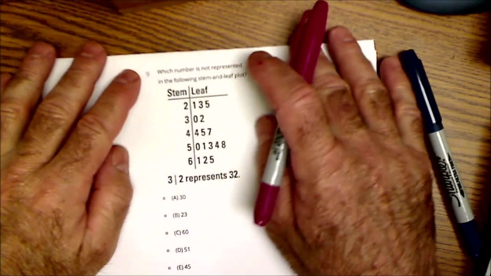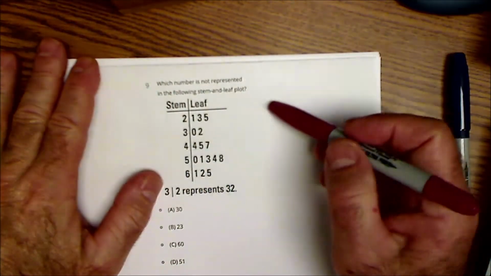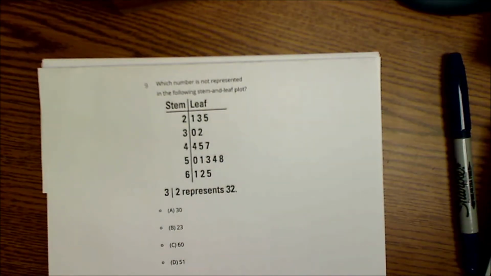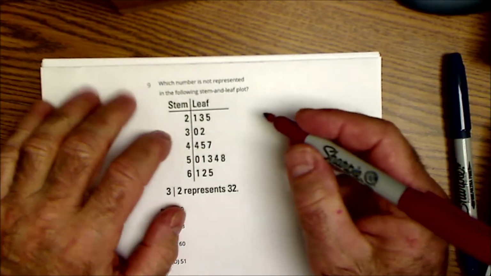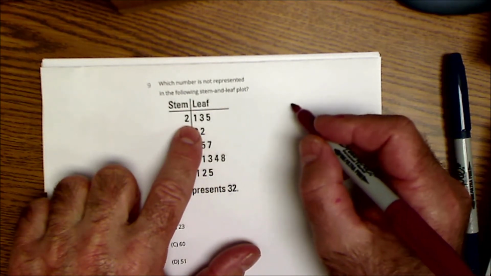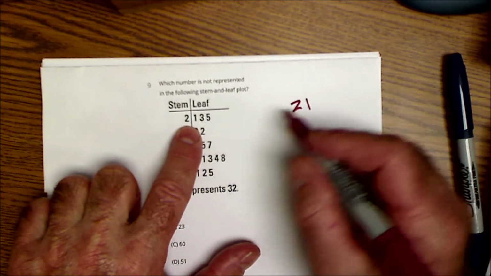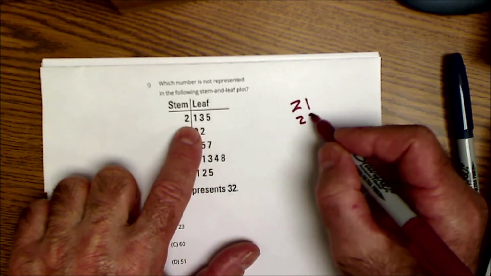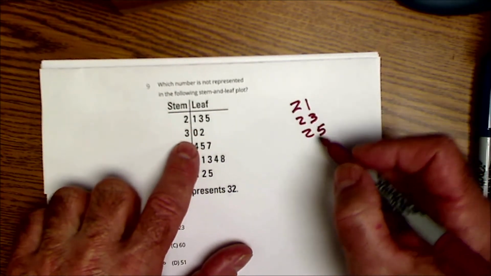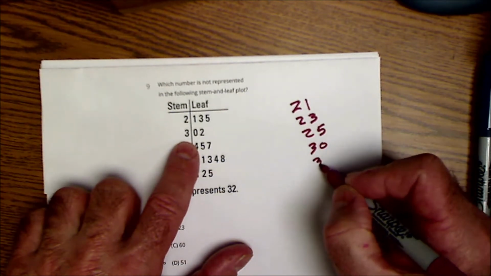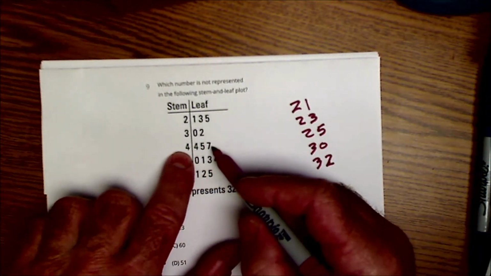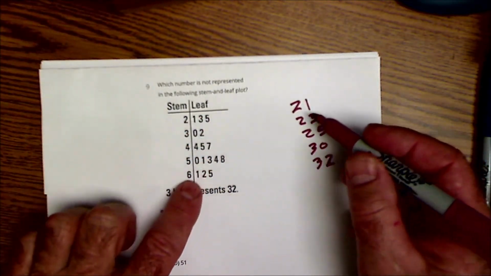Okay, number 9 here. Which number is not represented in the following stem and leaf plot? So you have to know what this stem and leaf is in statistics. This is really saying this is the stem of the number 21. 2 and 3 is the number 23. 2 and 5 is the number 25. Then I have a 30, a 32, a 44, 45, 47. So these are the stem, these are the leaves.